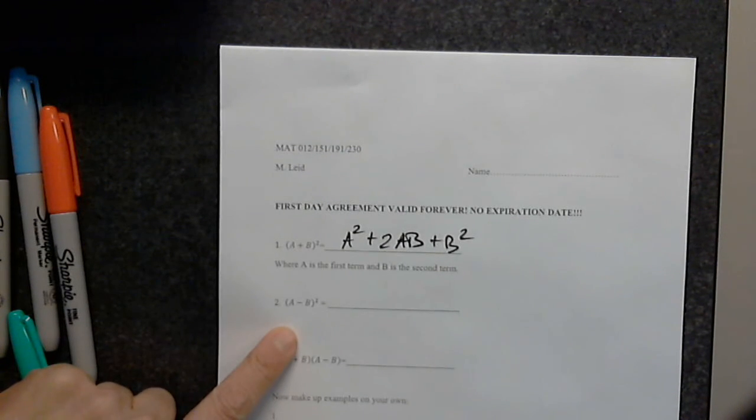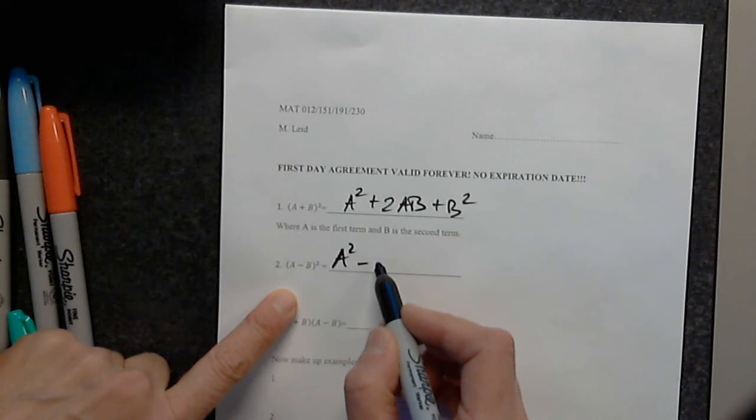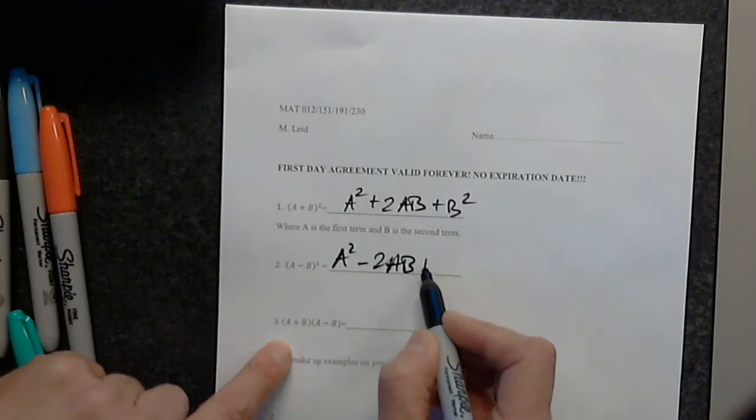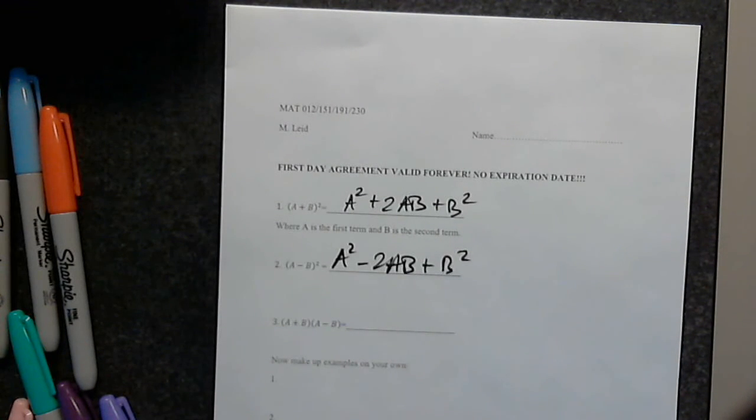Okay, what about the second one? (a - b) squared is a squared minus 2ab plus b squared. In other words, you are really saying first term squared plus 2 times the first times the second plus the second term squared, or with a minus, correct? Okay, now this one.